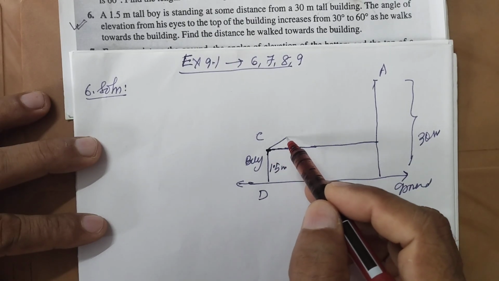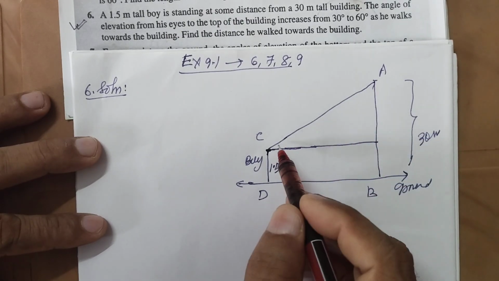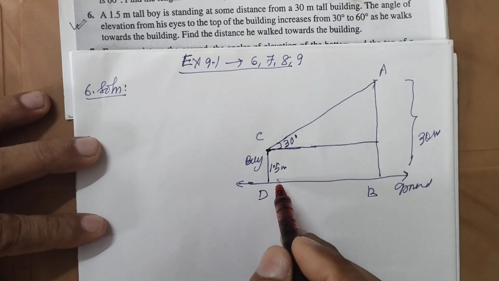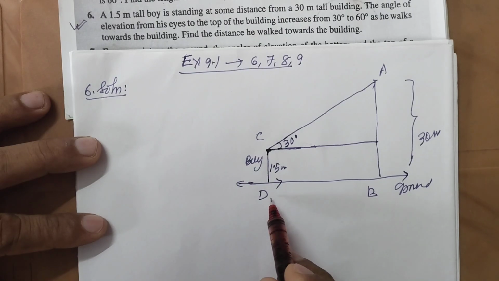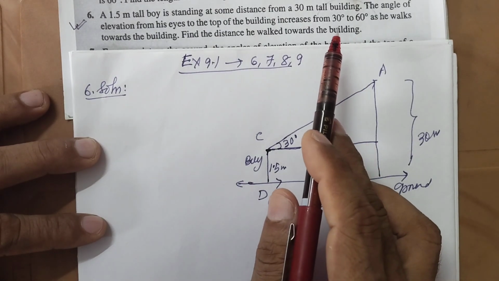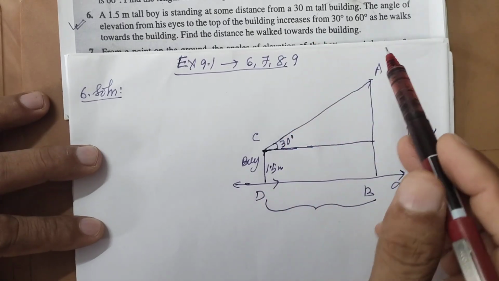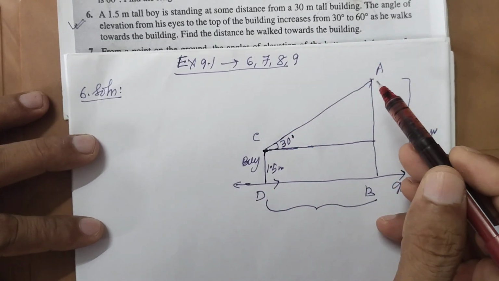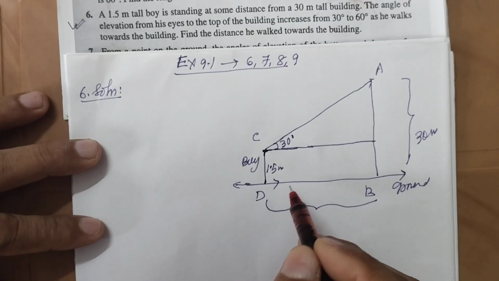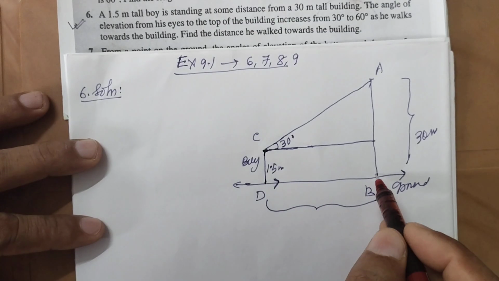And he is observing the top of the building at 30 degrees, and the boy is walking towards the building. Initially the boy is at a distance of 20 meter from the building. The boy is at some distance, he is standing, and then he is walking towards the building.